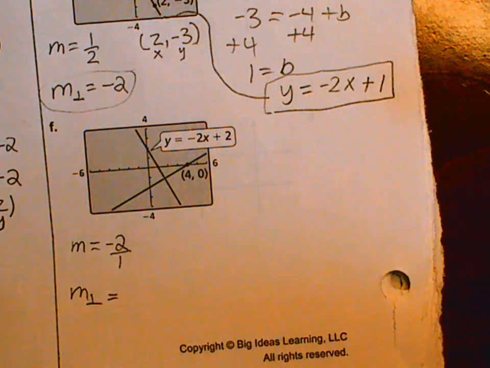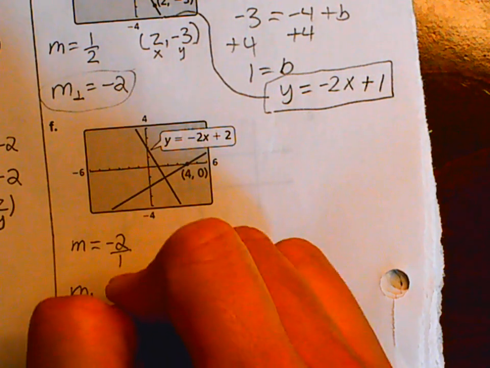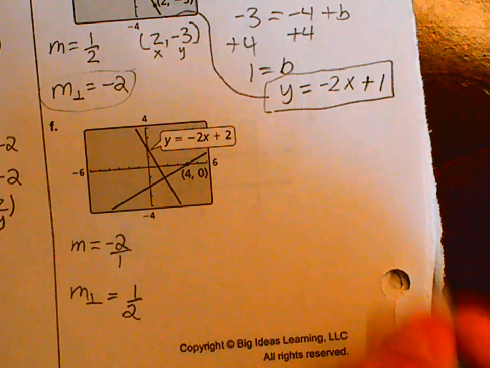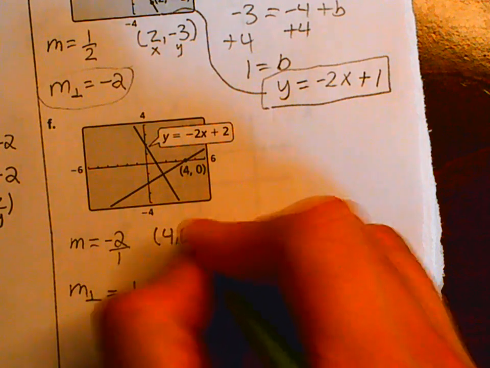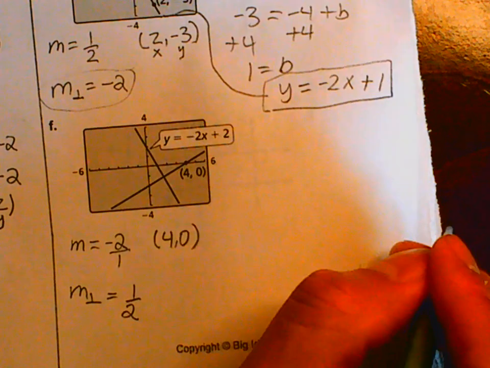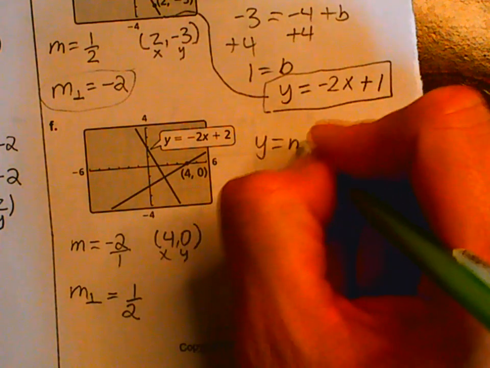So if you flip -2/1, that's just 1/2. And the opposite of -2/1 is positive 1/2, you know? So that's going to be 1/2. Okay, and it has to go through the point 4, 0. That's going to be my x and my y. Plug it into the equation.